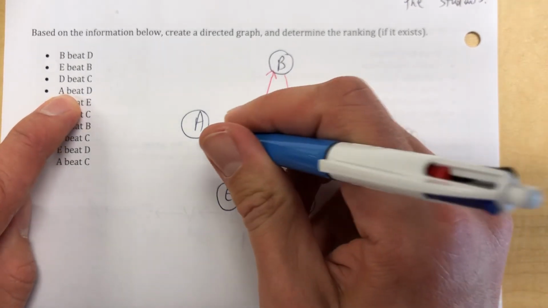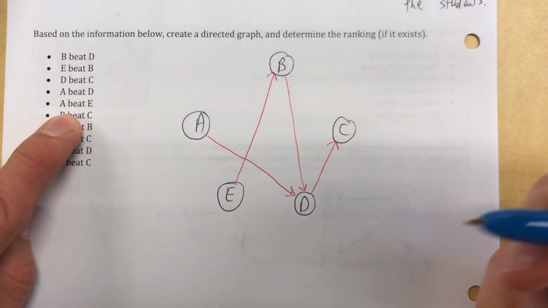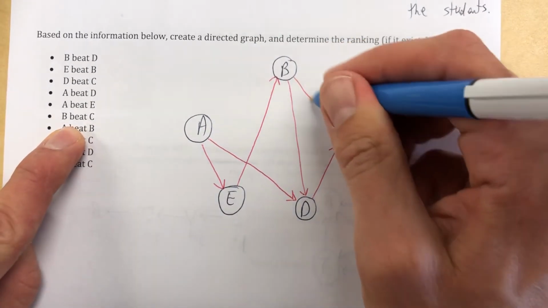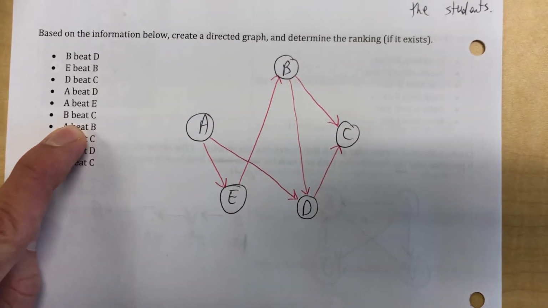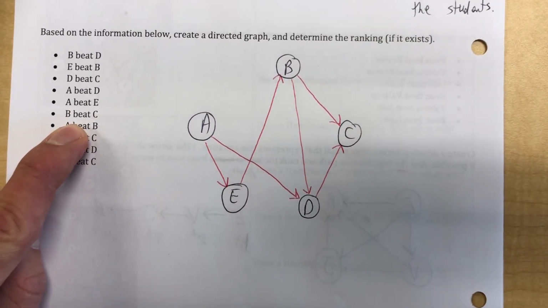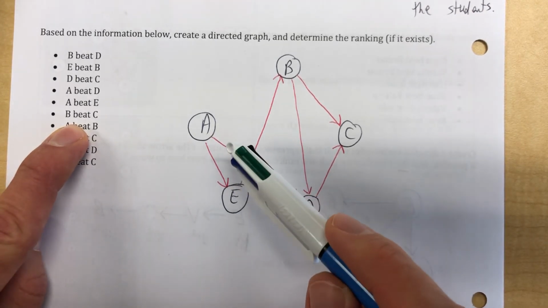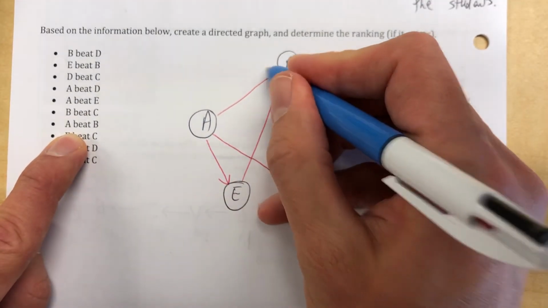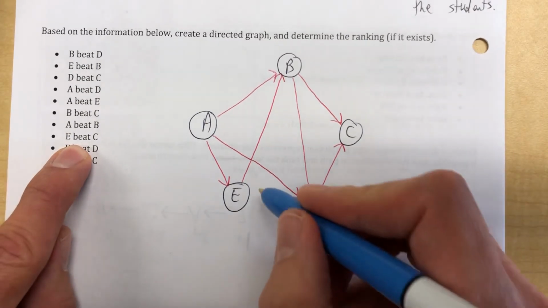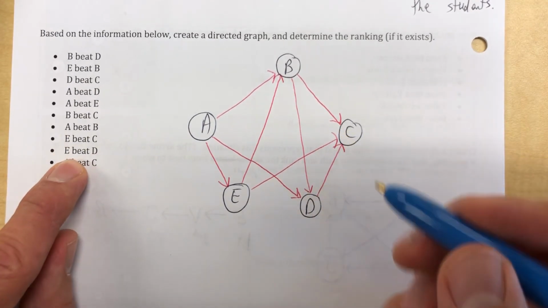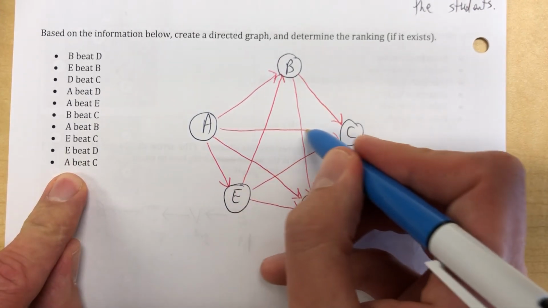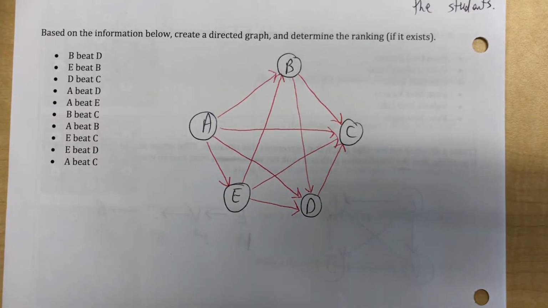A beat D. A beat E. B beat C. Okay, pause right here. If you were going to start making a path, you'd start with A. A has never lost so far. A beat B. Lucky them. E beat C. E beat D. A beat C. Okay, let's determine the ranking.